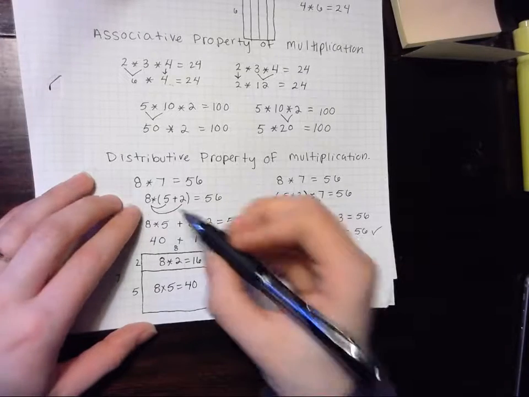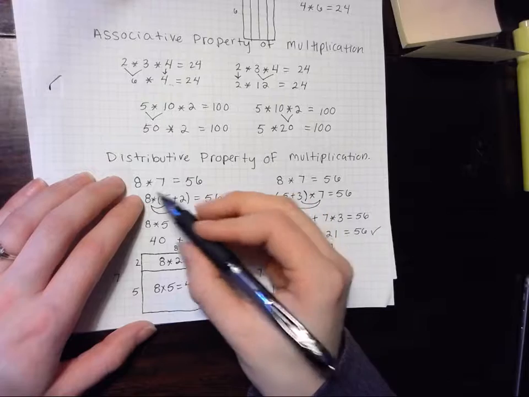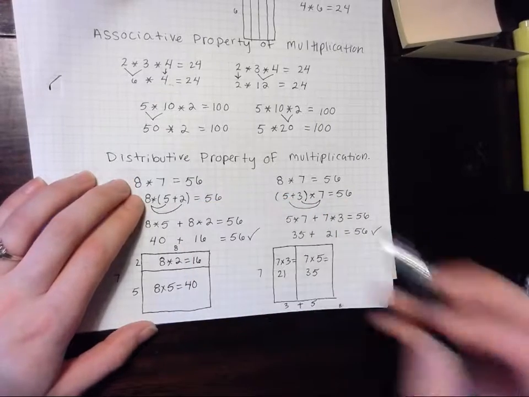So distributive, you took this 8 and you distributed it to the 5 and the 2, which is the same thing as just multiplying it by 7.